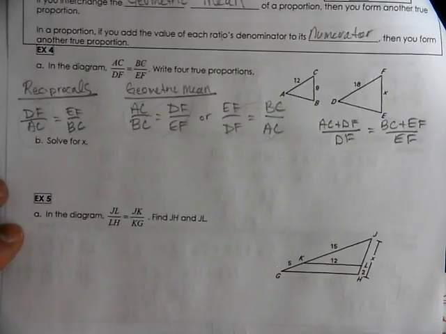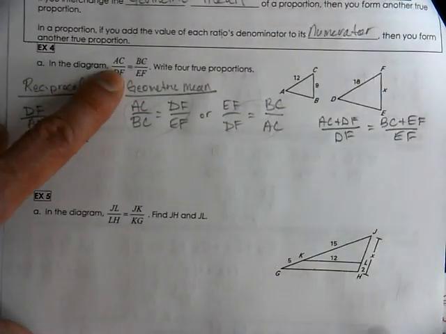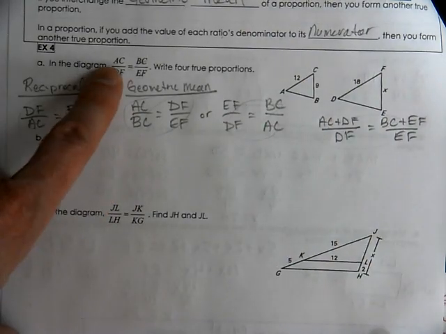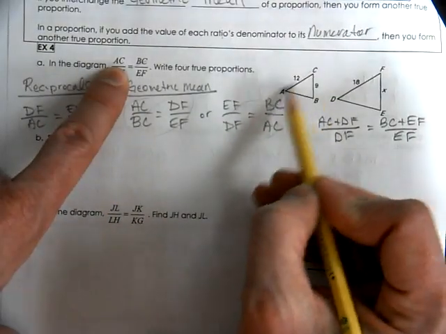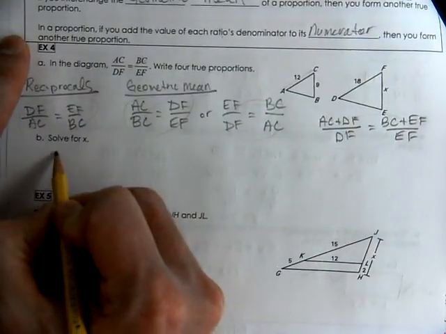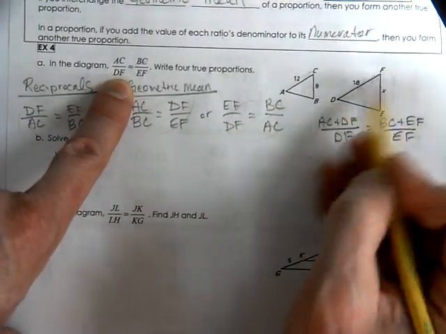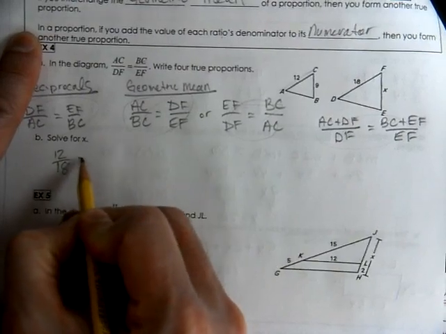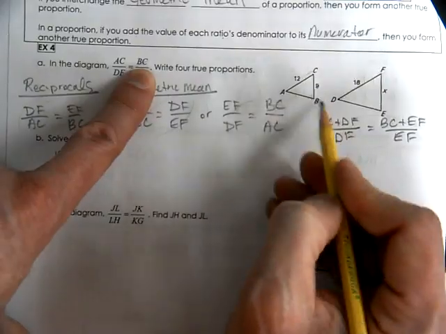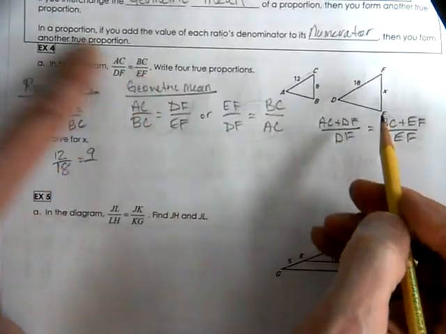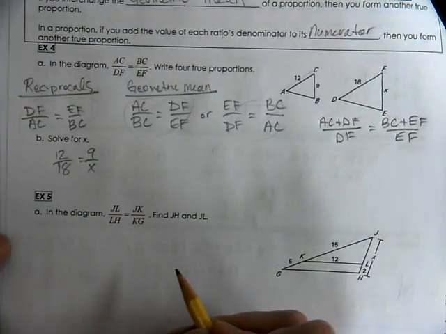So let's solve for x. You can take any of these. It really wouldn't matter which one you took. But let's take the AC, which is 12, the DF, which is 18, the BC, which is 9, and the EF, which is x.